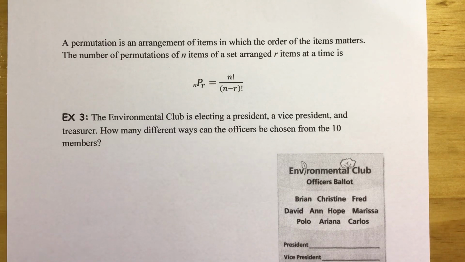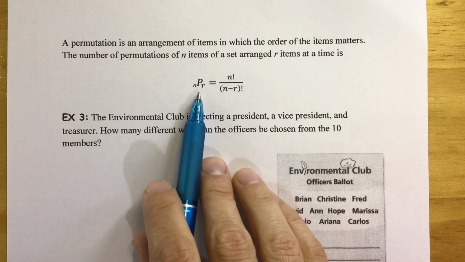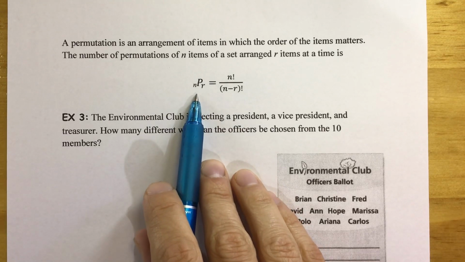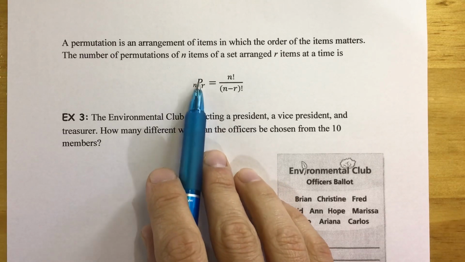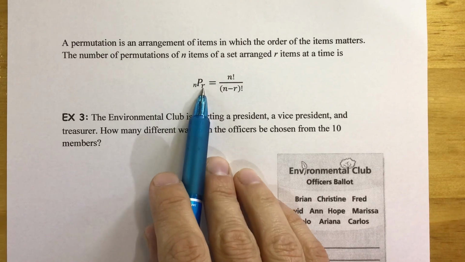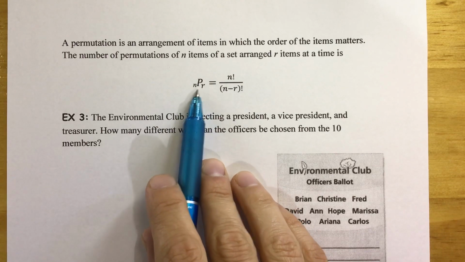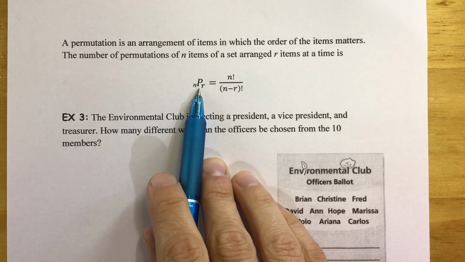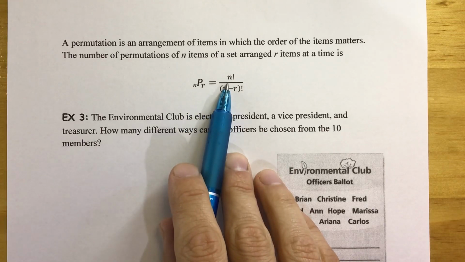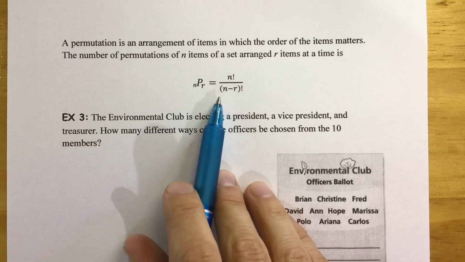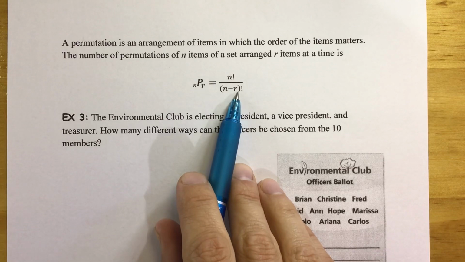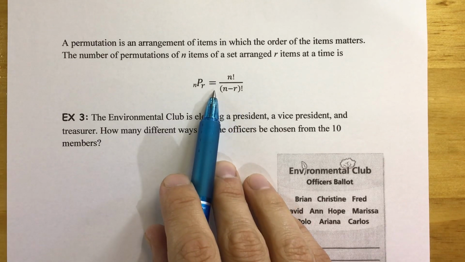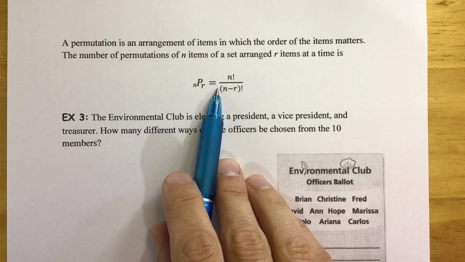The calculations end up looking somewhat the same. You really just need to be able to identify what case we're looking at. Okay, so here's our formula for permutations. This would be a permutation where we have n choose r, so same notation, but the P tells us that we're doing a permutation. The top is still going to be n factorial. The bottom is still going to have the n minus r factorial. What it doesn't have is the r factorial that was in the combination.